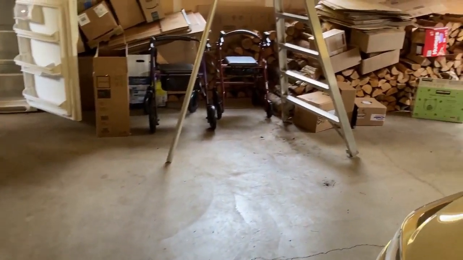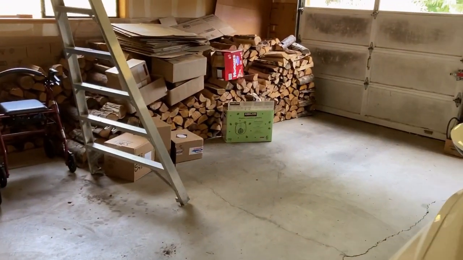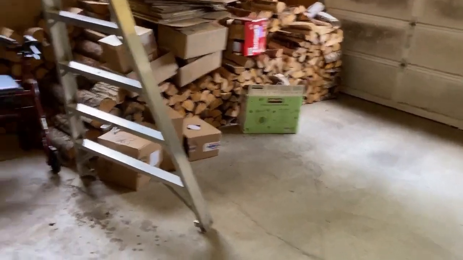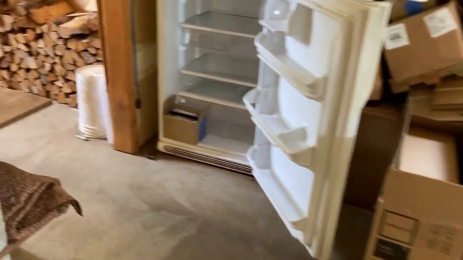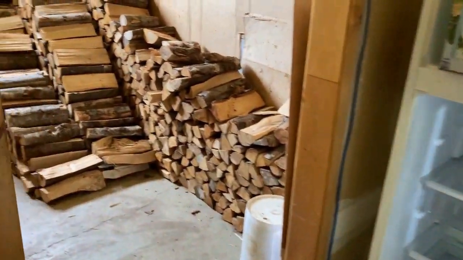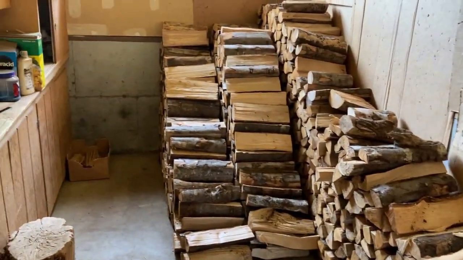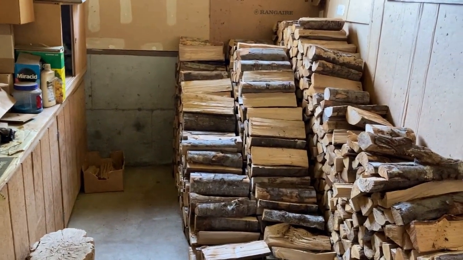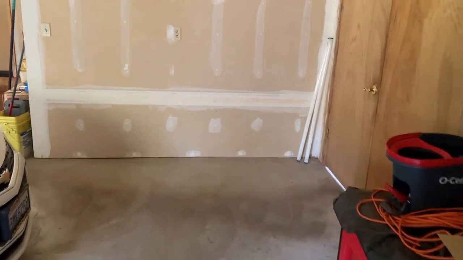You can see that they had stored firewood in here. And this over here is the firewood room in the garage. And then, of course, outside the wall is also wood storage outside under the shed.